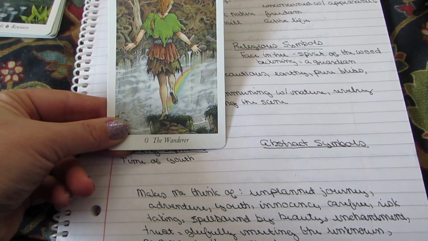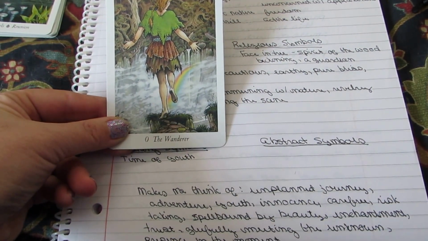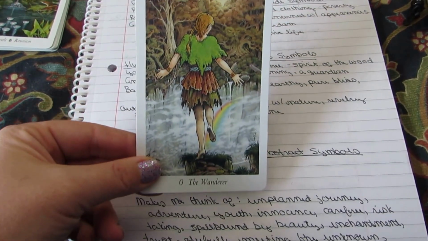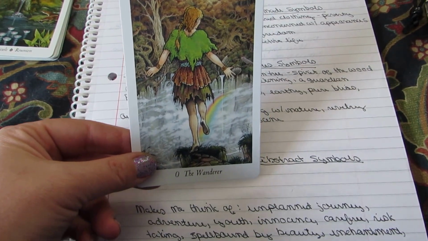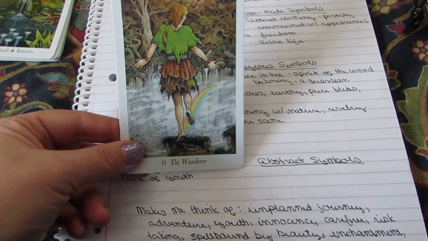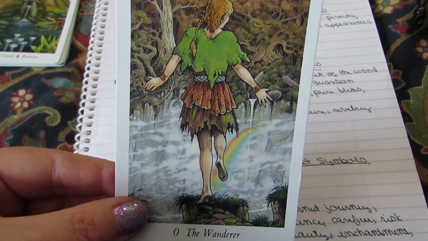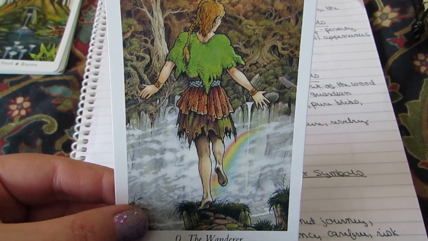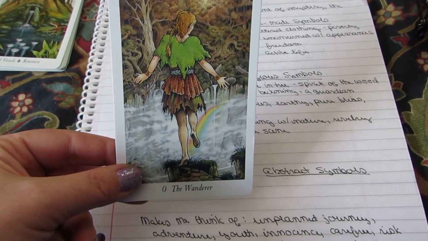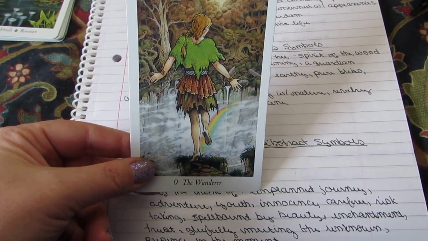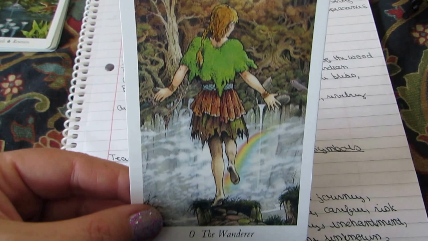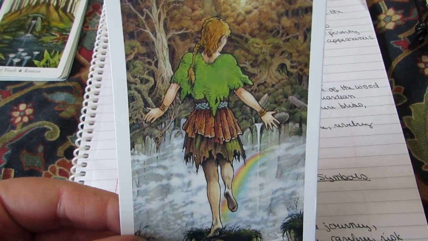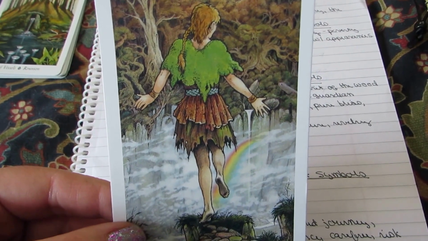It certainly has a spontaneous quality to it, a carefree quality. Makes me think of adventure. Clearly this is a very adventurous pose that the youth is taking. Makes me think of youth. This individual looks androgynous, could be male or female, but is more than likely young or young at heart. Makes me think of innocence and of trusting, because you can see that the person looks like they are very much trusting that they will not fall off the cliff.